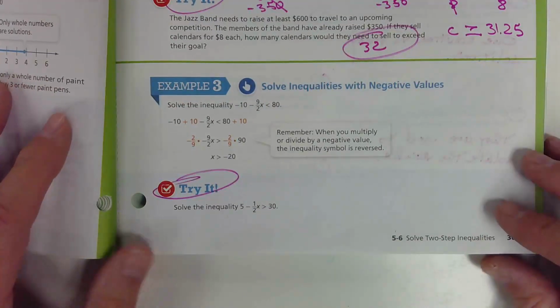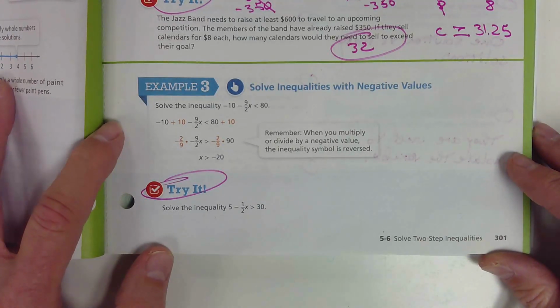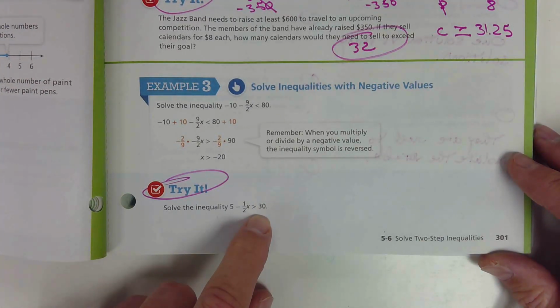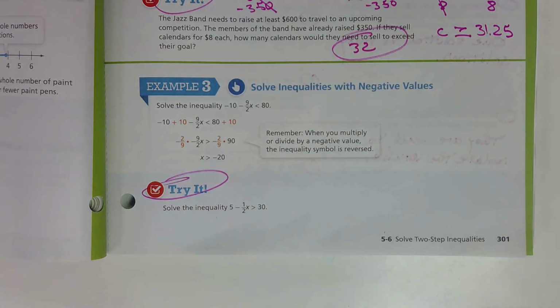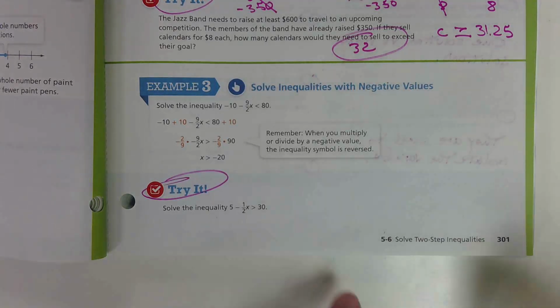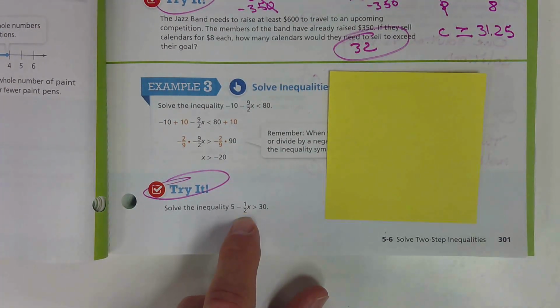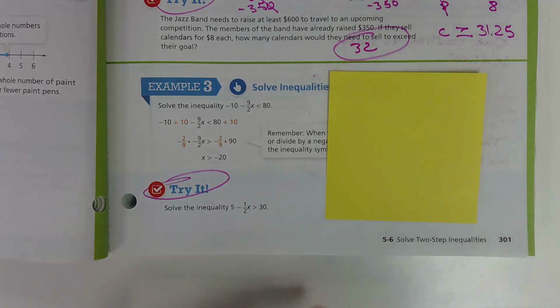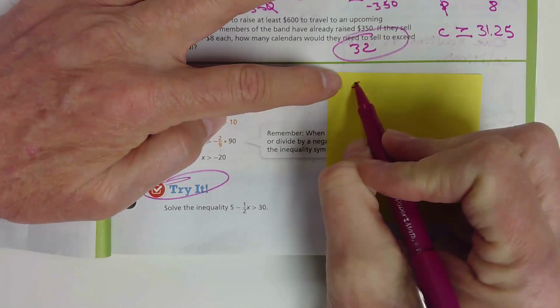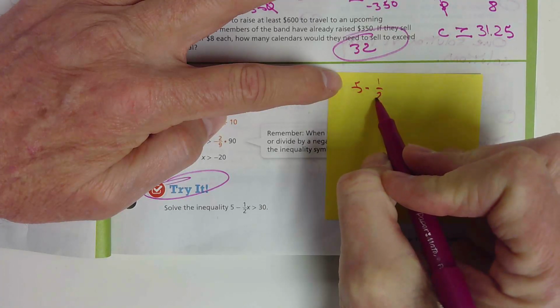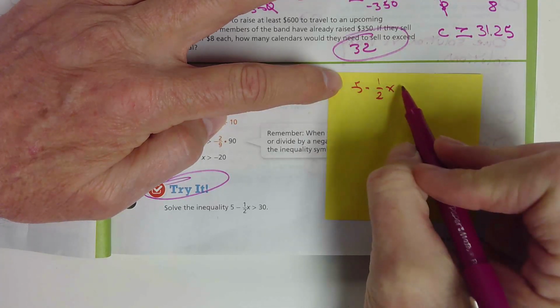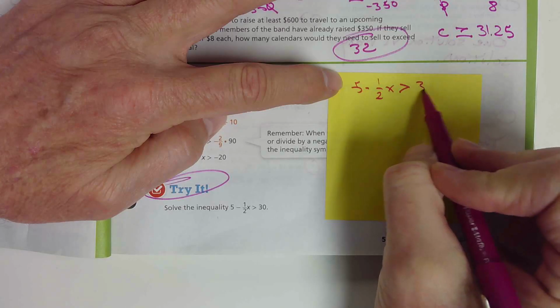All right, example 3, solve the inequality. Everybody look at that. 5 minus 1/2 x is less than 30. Be honest, how many could solve that? Maybe half the class. Let's do it. 5 minus 1/2 x is greater than 30.